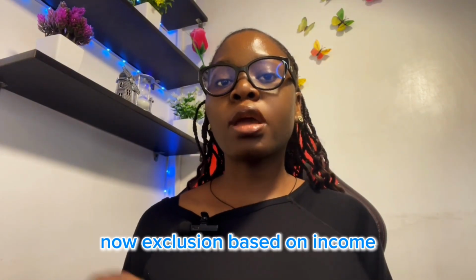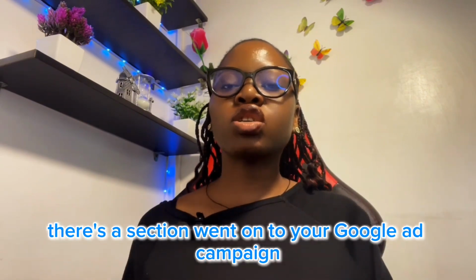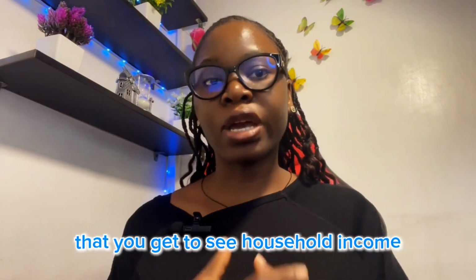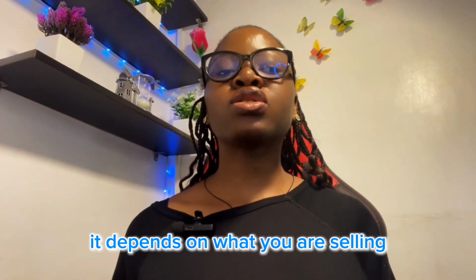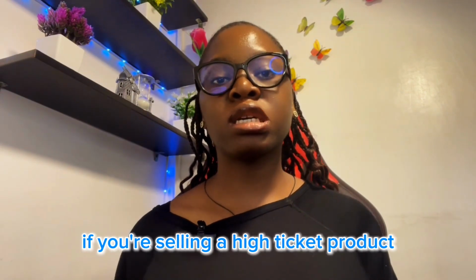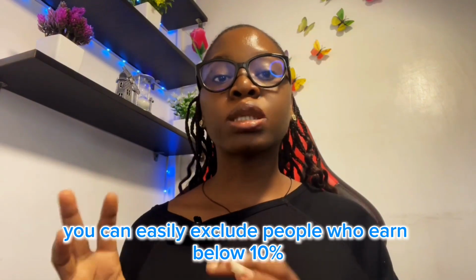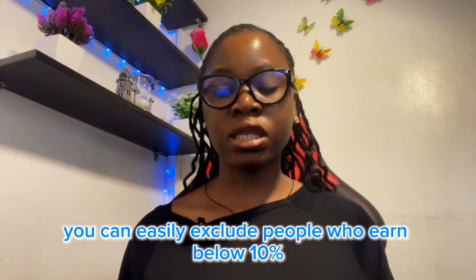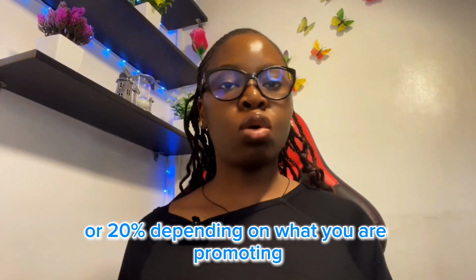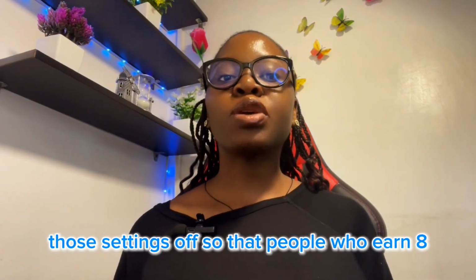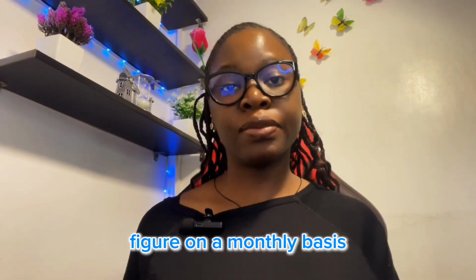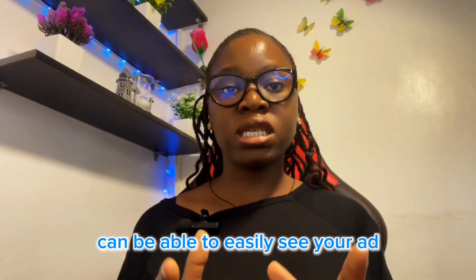Now, exclusion based on income. There's a section when launching your Google ad campaign where you get to see household income, how much people earn on a monthly basis or on a yearly basis. So it depends on what you are selling. If you're selling a high ticket product, you can easily exclude people who earn below 10% or 20%, depending on what you're promoting. You can turn those settings off so that people who earn eight figure, six figure, seven figure on a monthly basis can easily see your ad.